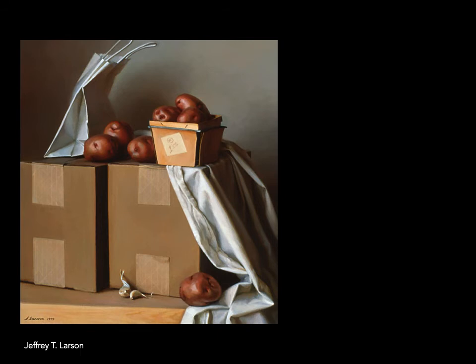Repetition with variation. Where do you place the potatoes? Where do you place the white elements? The garlic compared to the crinkling of the cloth. There's some similarity there, as well as to the crinkling of the bag. And all three are white.